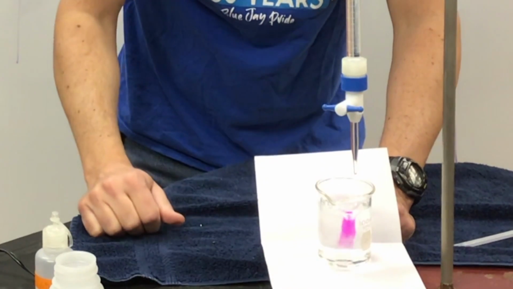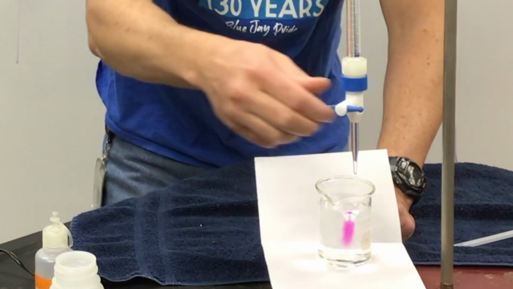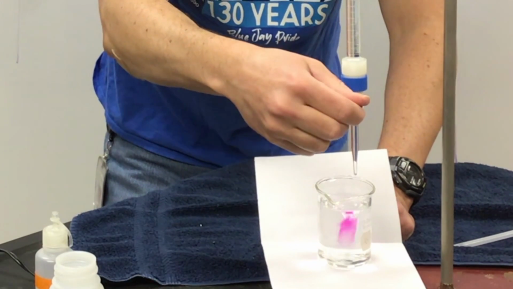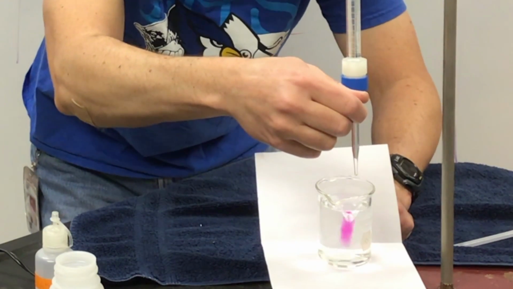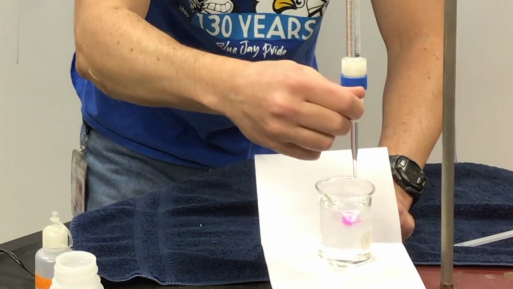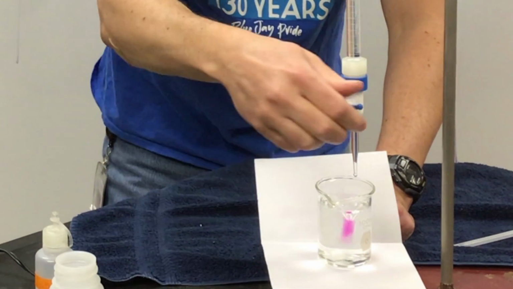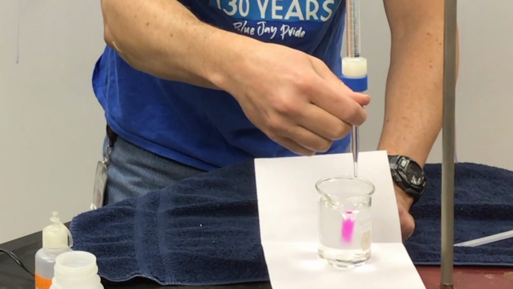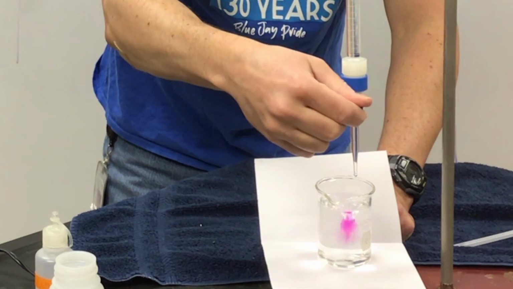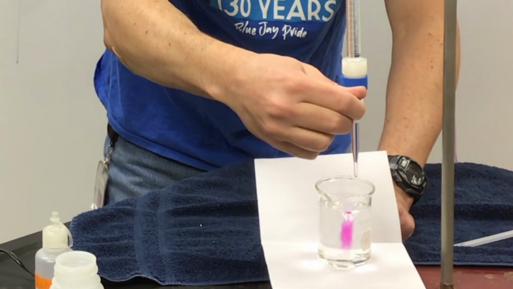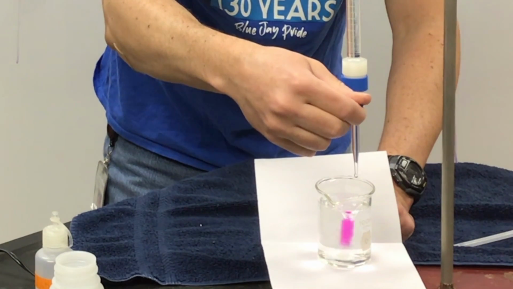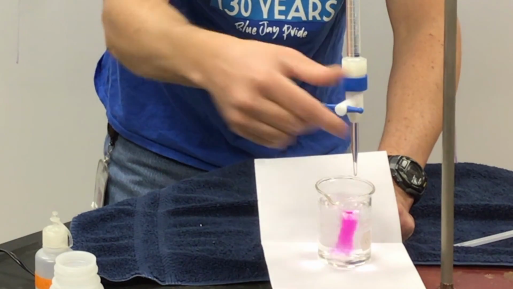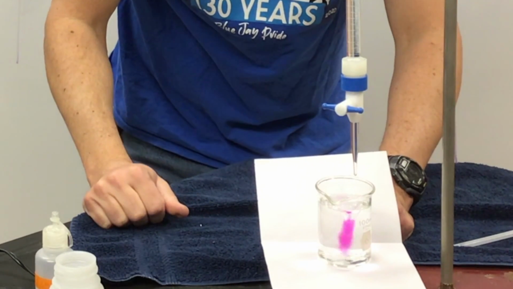Add a little bit more. And we're going to start going slow here, like one drop at a time, and make sure that it goes away. Well, that pink is staying.